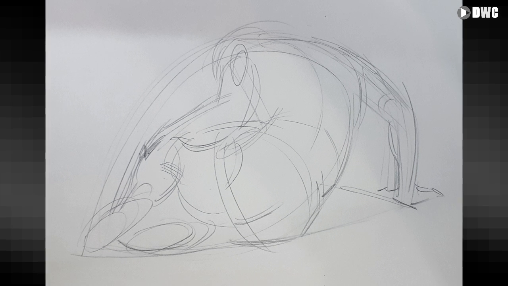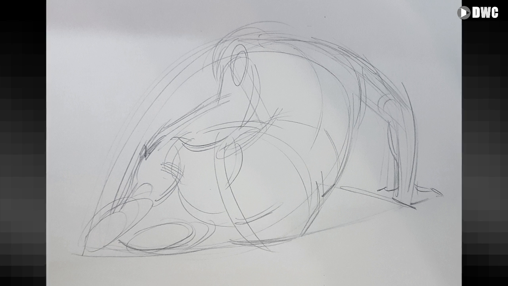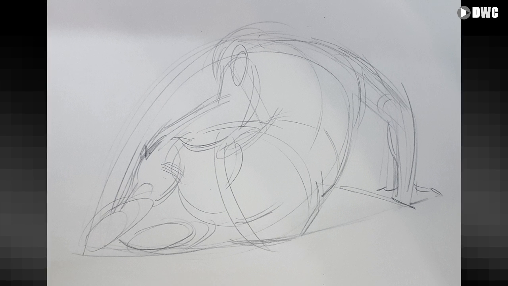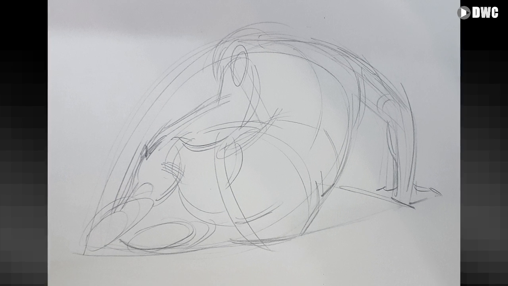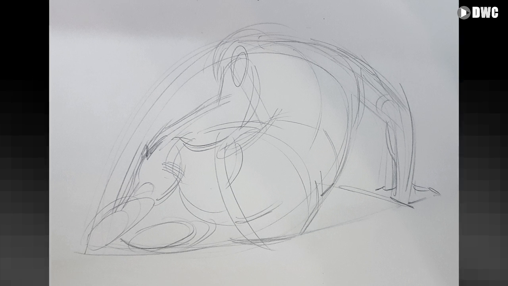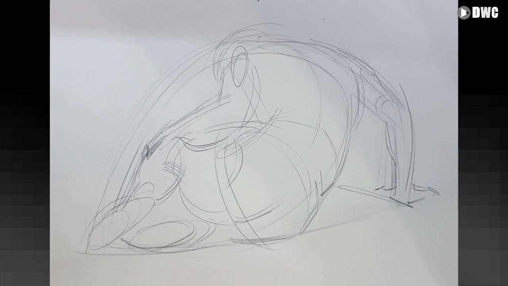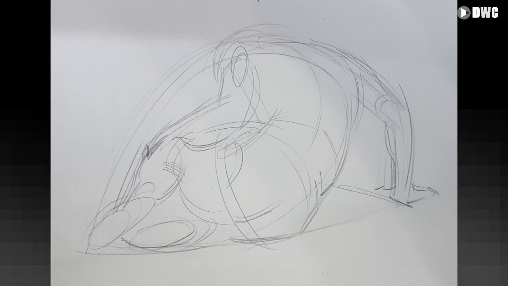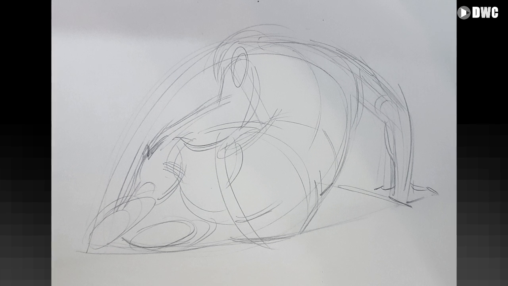I want to know where the arms insert into the torso, because for me, the torso is the most important part of the figure study. So I want to get that right first, and then the limbs come in and out of the torso. So this is the beginning of the 3D style of drawing, the beginning of construction.